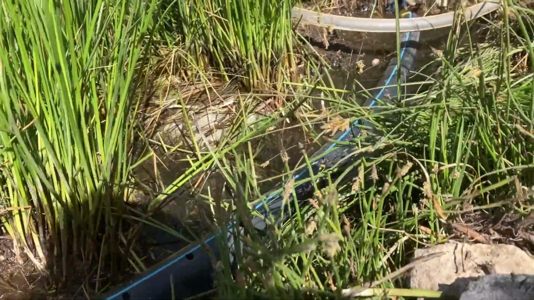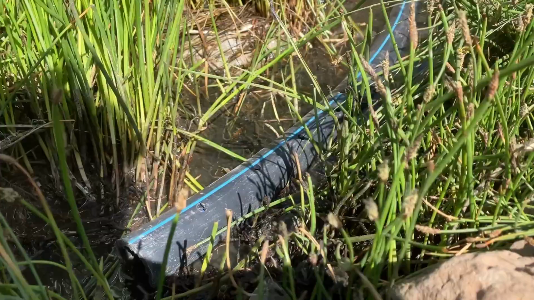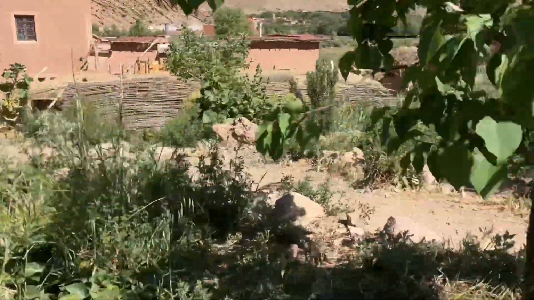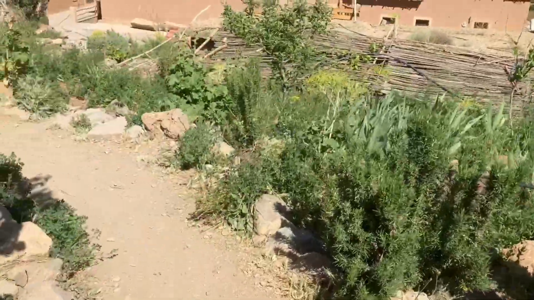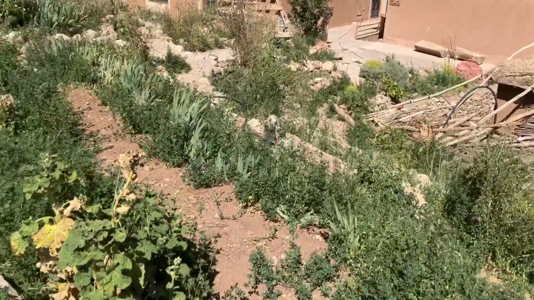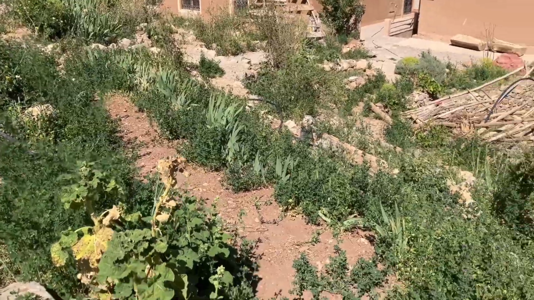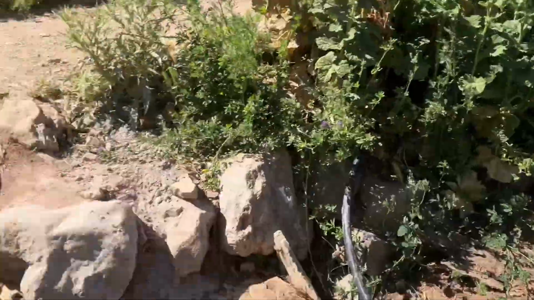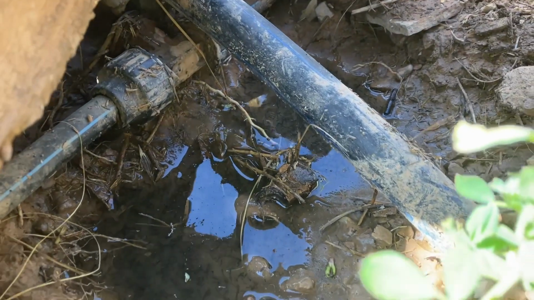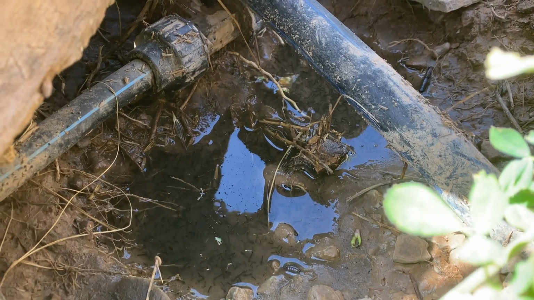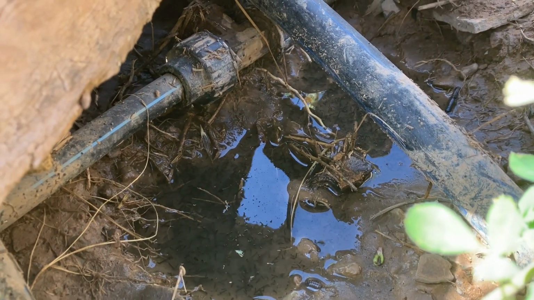And from this pool, the water escapes through that pipe over there into that little swale, a ditch that is also built directly on contour. Here I have opened it. This is where water can infiltrate, and it's clean water that is now used in the garden.